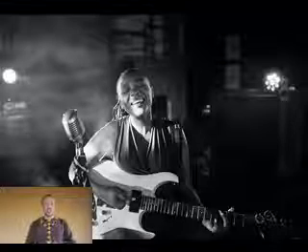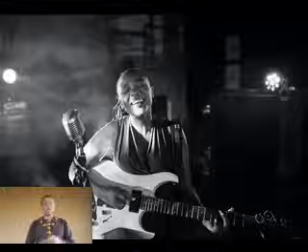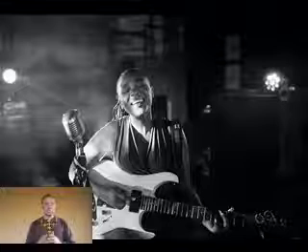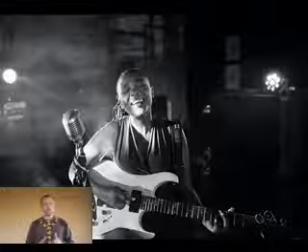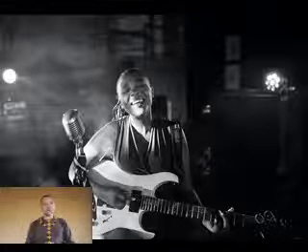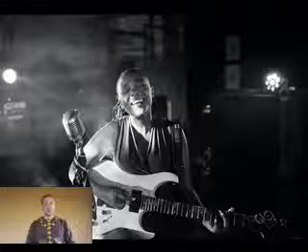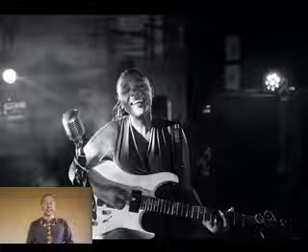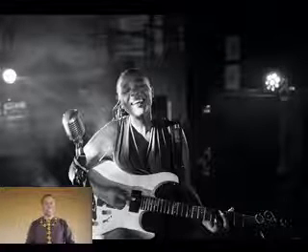Let's use two pictures to explain what simultaneous means. In this picture, you'll see a musician. While she's singing, she's also playing the guitar. She's doing both things at the same time. So we can rightly say that she's singing and playing the guitar simultaneously.